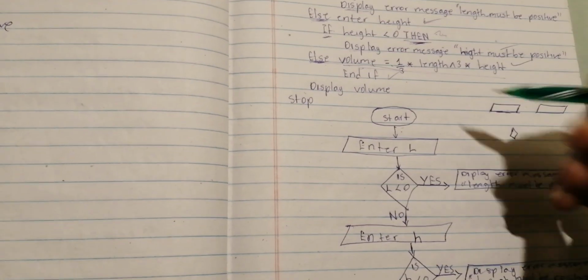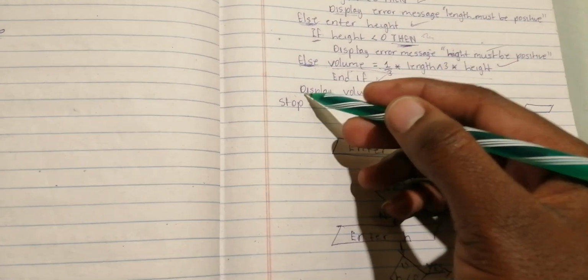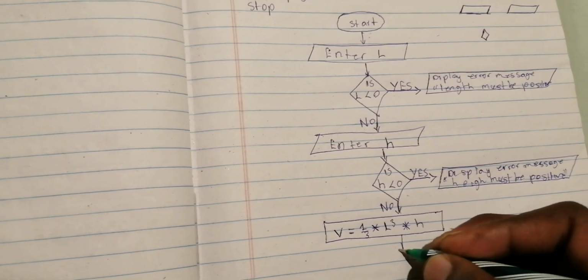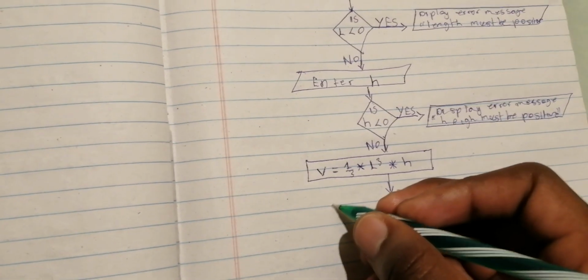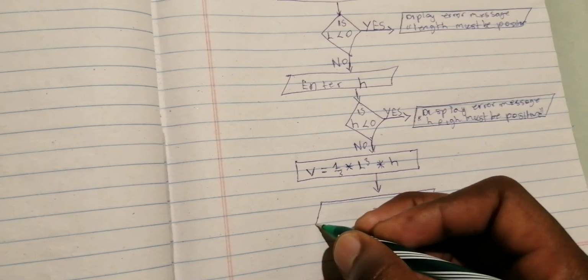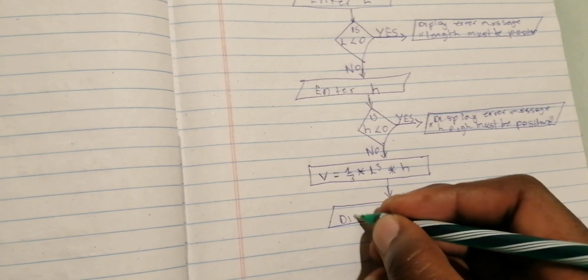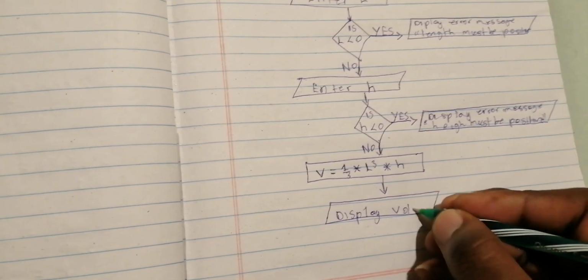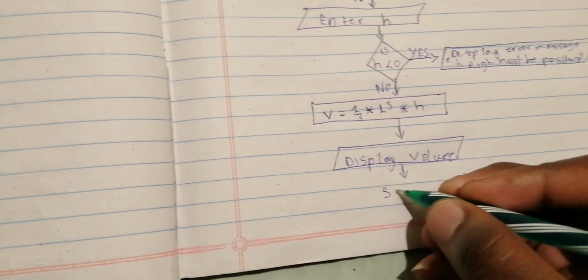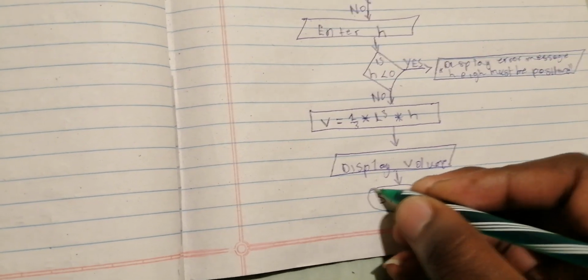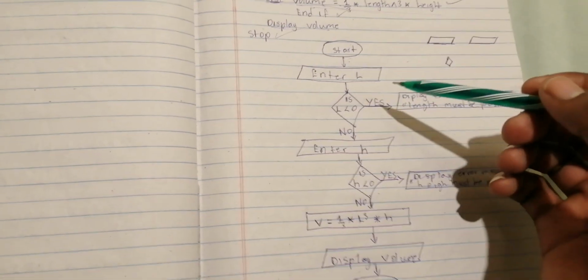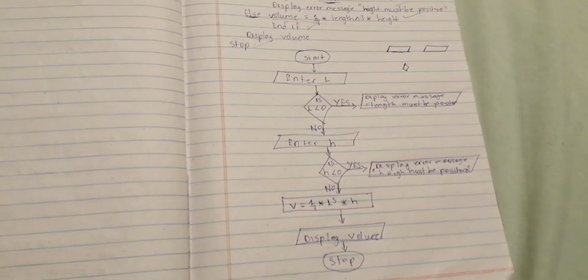Let's move on to the step which said end if. I'm just going to ignore this, and then you come to display volume. Remember what we said about display: display is associated with a parallelogram. So you draw a parallelogram, and inside this parallelogram we say display volume. The last step says stop. Stop and start are associated with an oval shape, so we draw an oval shape like that. Whenever you see stop, it's associated with an oval shape, and start is also associated with an oval shape.